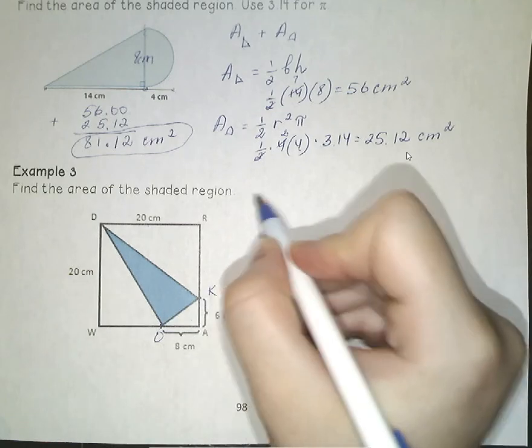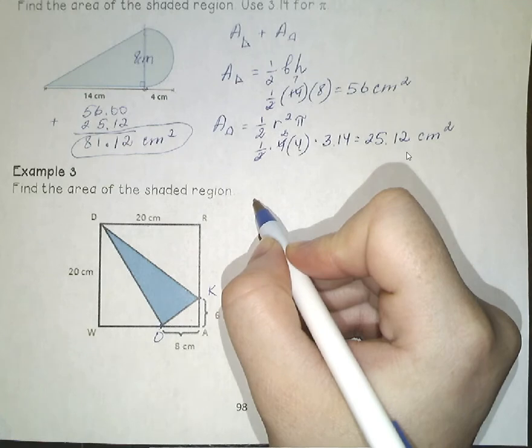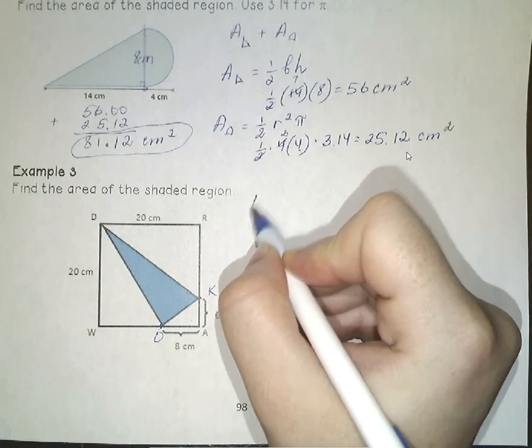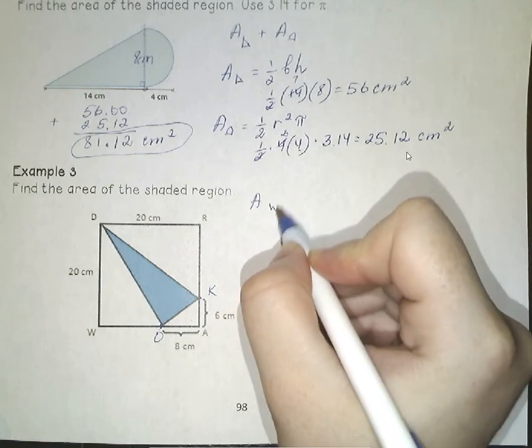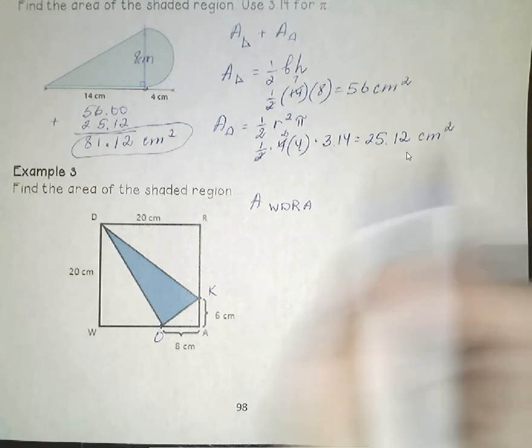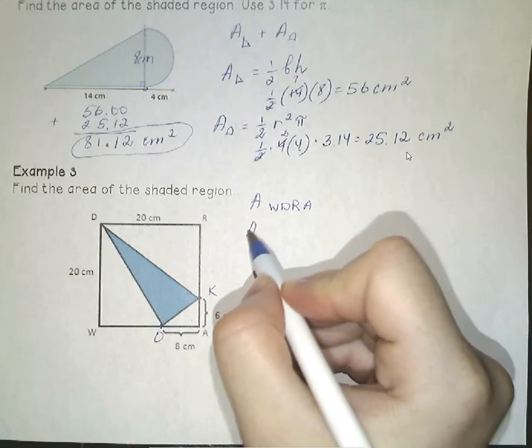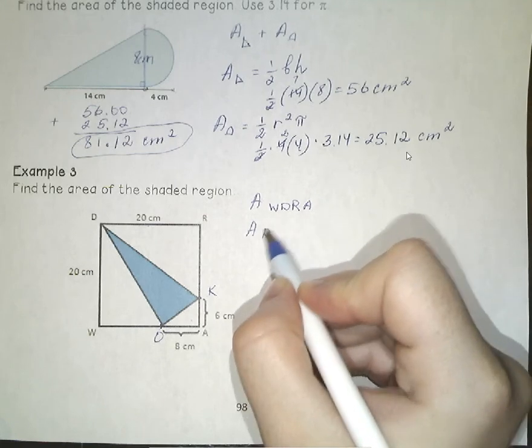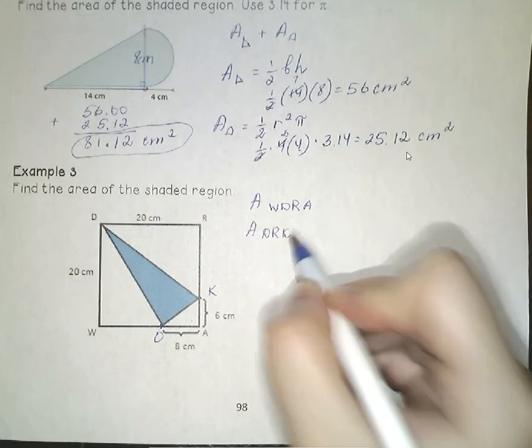Okay, so what we want to do again is to find the area of the square WDRA. We want to find the area of the triangle DRK.